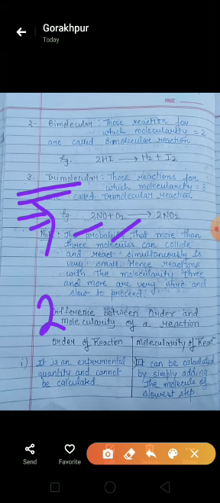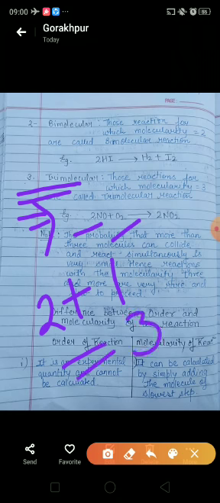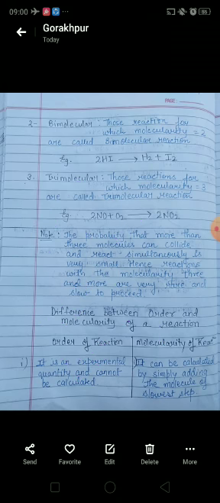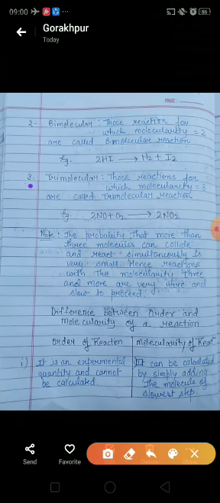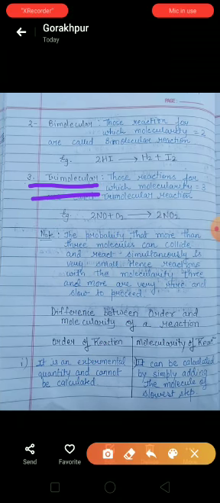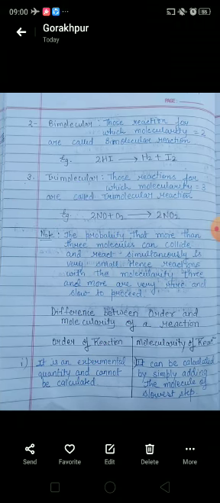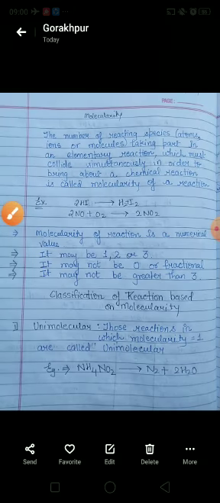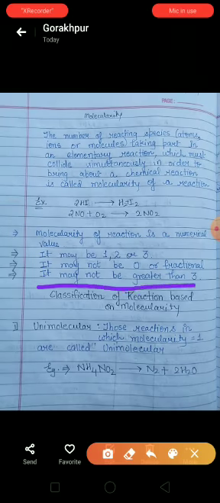So 2 plus 1 becomes 3. So for this, the molecularity will be 3 and the reaction becomes a trimolecular reaction. As earlier said, pay attention to this line: it may not be greater than 3.